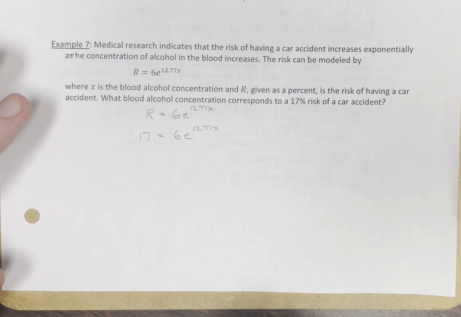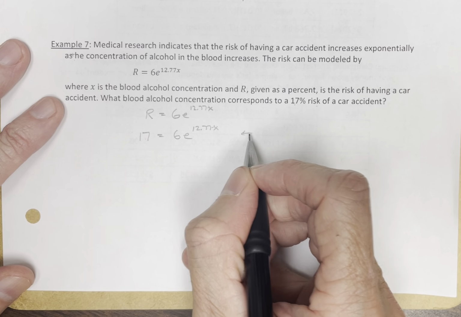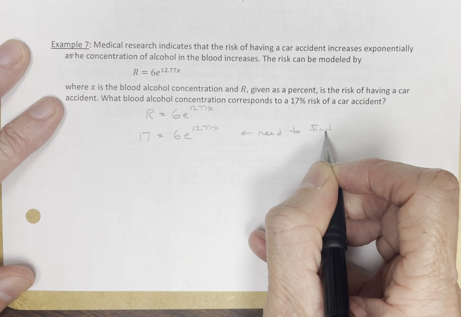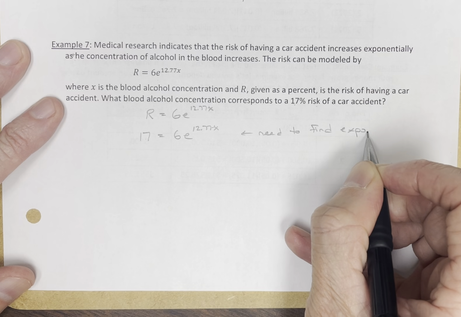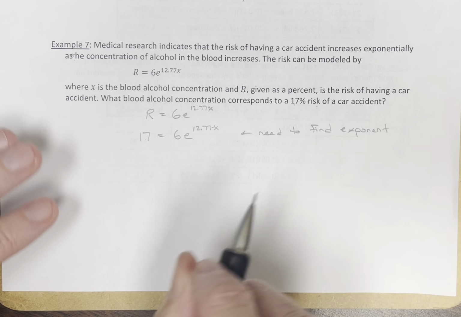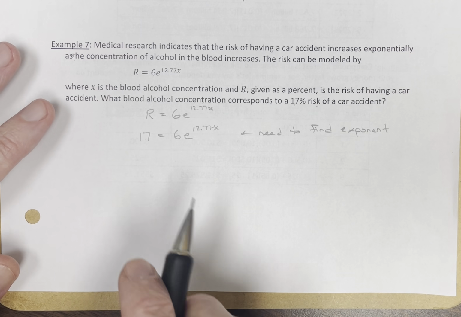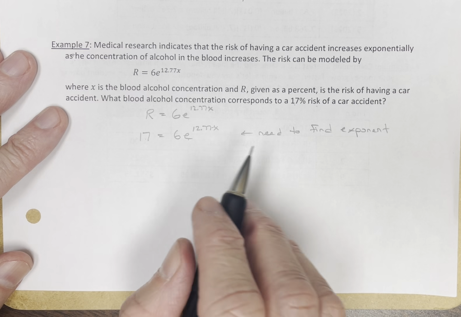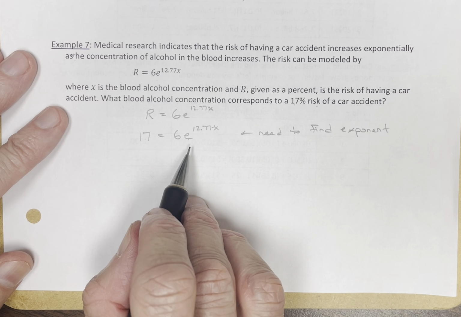Again, we need to get at the exponent. We're solving for an exponent, so let's use the log and rewrite it. Now, it's base e, so let's use the natural log.